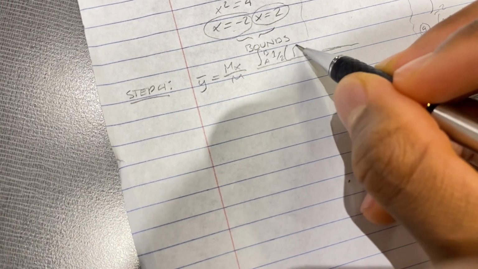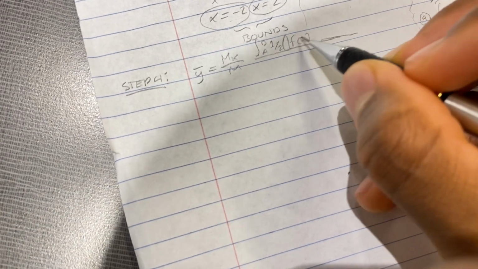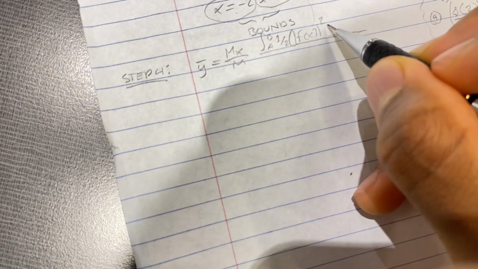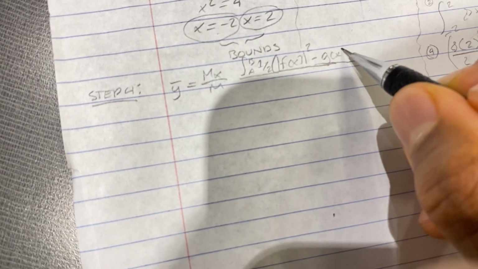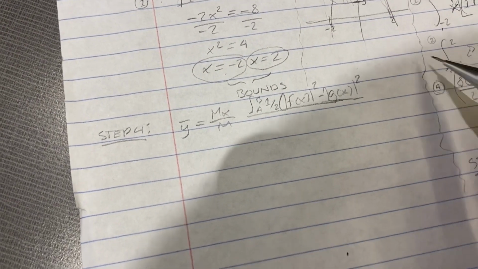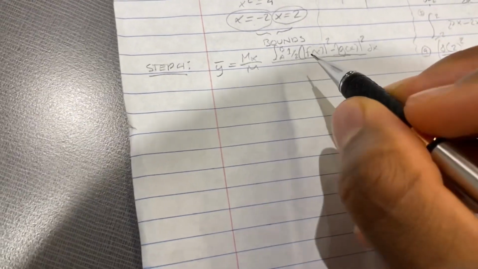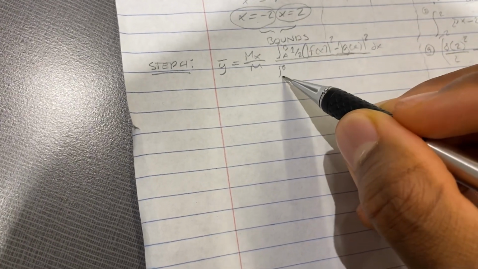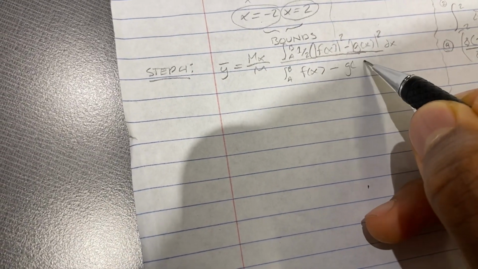With this one, you're going to have f of x, but it's going to be the absolute value squared minus the absolute value of g of x squared as well. That's the difference between the y and the x. And then the m is going to be the exact same. We're going to have the bottom looking just like the bottom from the other m, which is the area. So it's going to be the integral from a to b of f of x minus g of x.